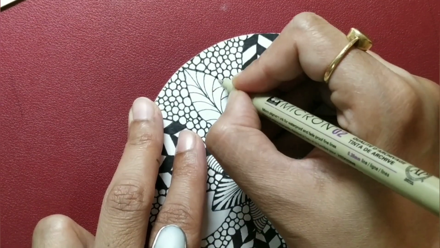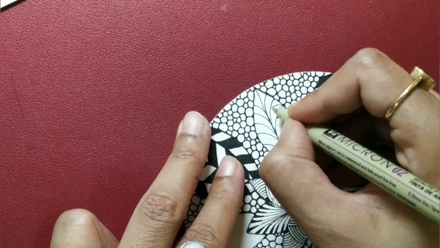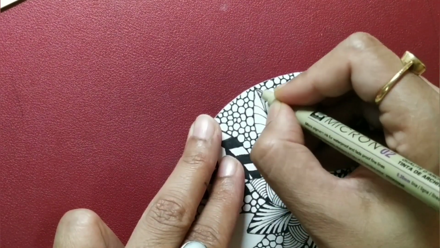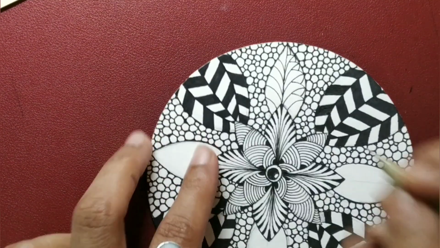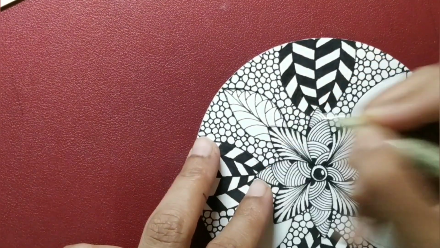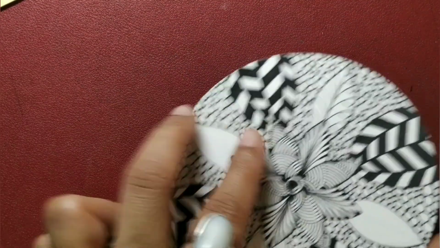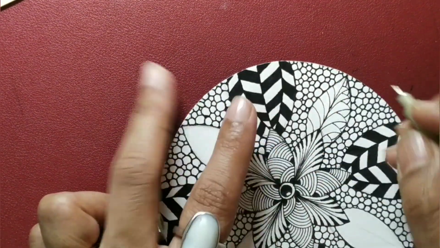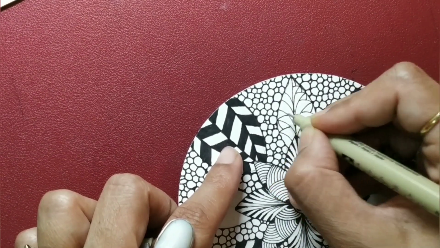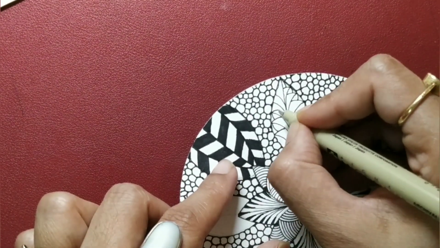Join it like this, bring this down here. Something like this. You can also do it here, right? Simple exercise. So what I'm doing here is join it like this, bring it down here, join it like this, bring it down here.